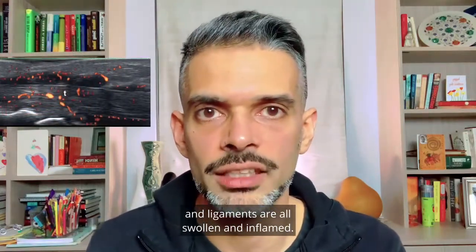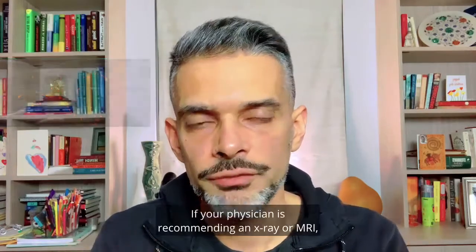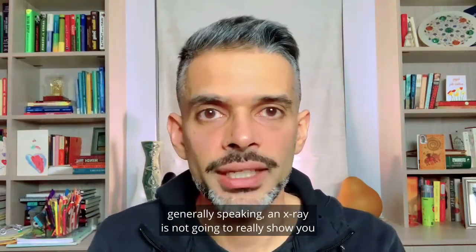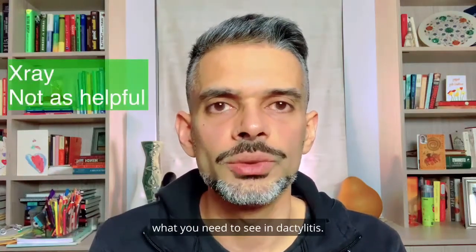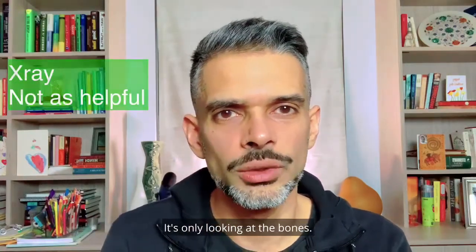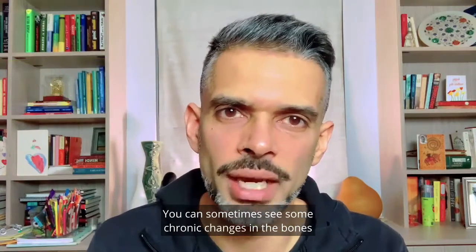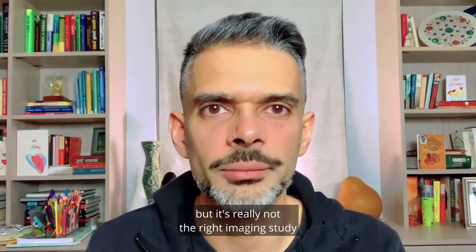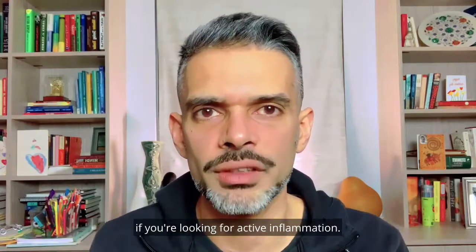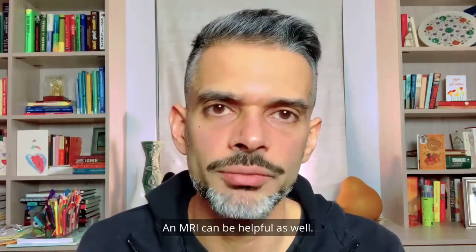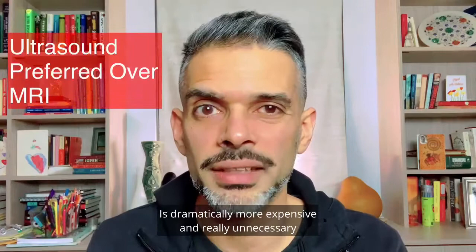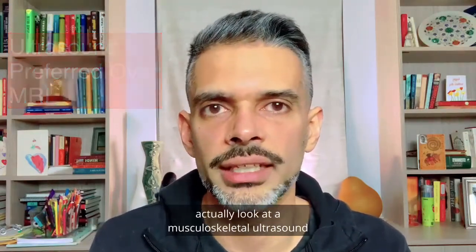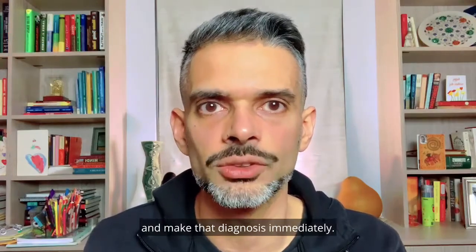If your physician is recommending an X-ray or MRI, generally speaking, an X-ray is not going to really show you what you need to see in dactylitis. It's only looking at the bones. You can sometimes see some chronic changes in the bones in chronic dactylitis, but it's really not the right imaging study if you're looking for active inflammation. An MRI can be helpful as well. It's dramatically more expensive and really unnecessary if your physician has the skills to look at a musculoskeletal ultrasound and make that diagnosis immediately.